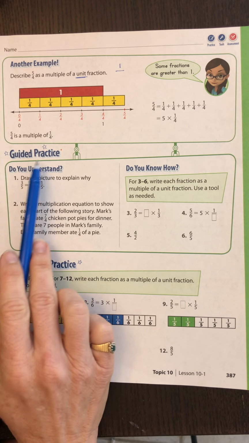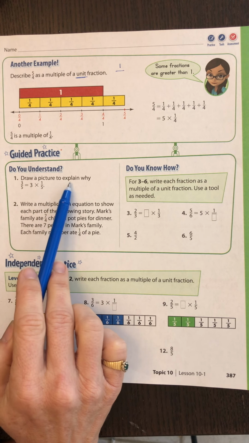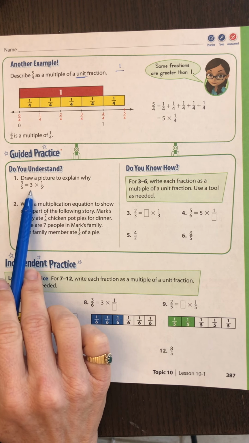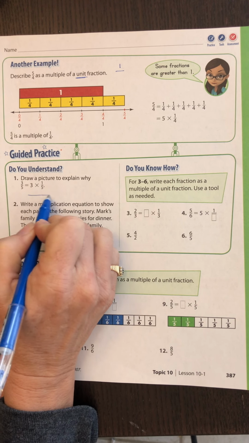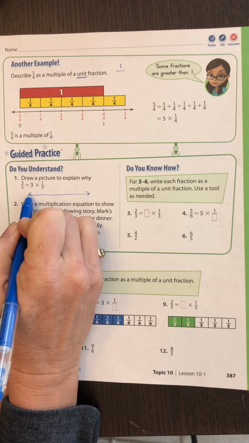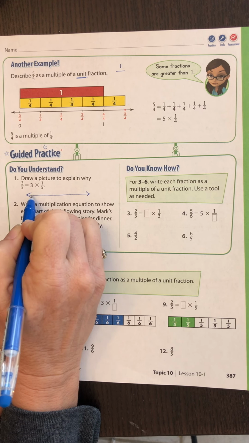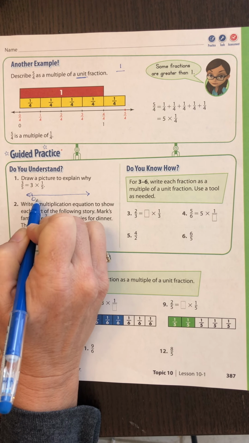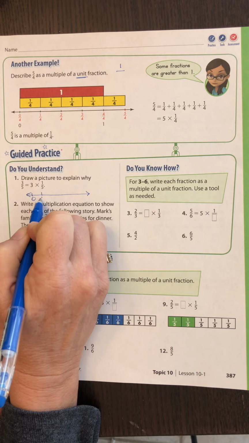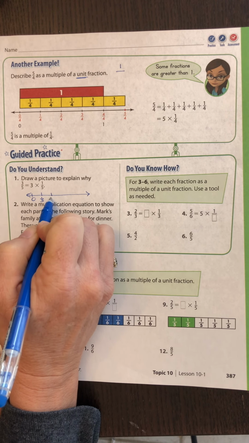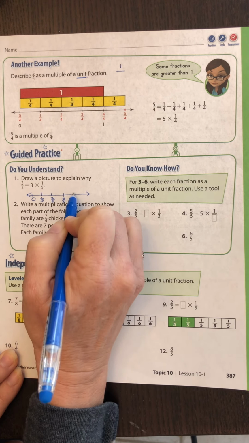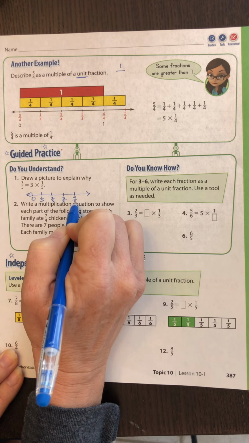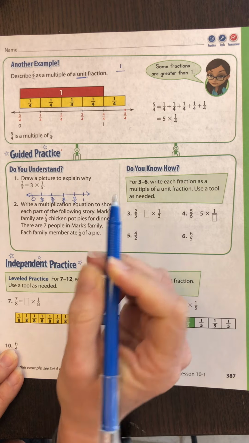Let's look at guided practice together. Do you understand? Draw a picture to explain why 3/5 equals 3 times 1/5. Let's show a number line here. Okay, we've got 0/5, 1/5, 2/5, 3/5. We'll keep going, 4/5, 5/5, or 1.